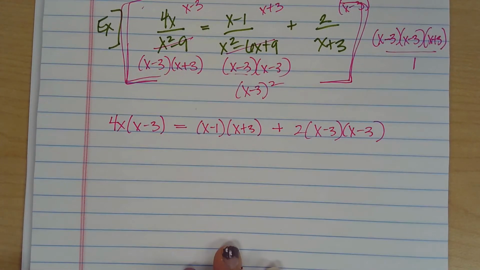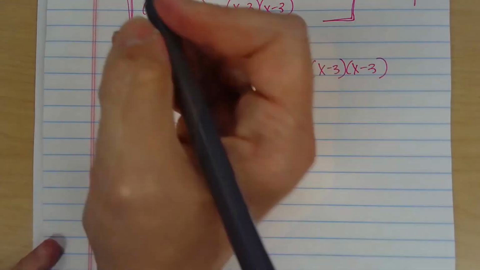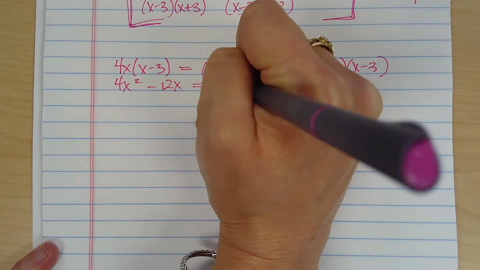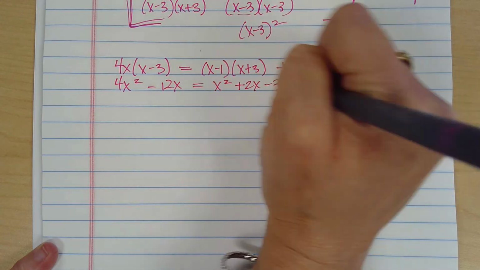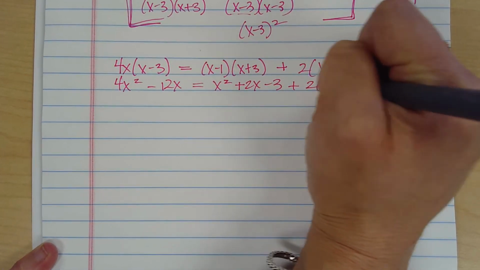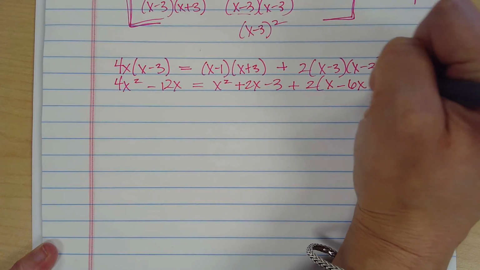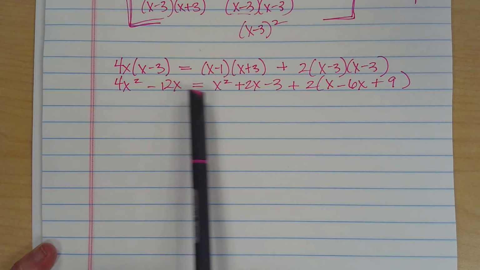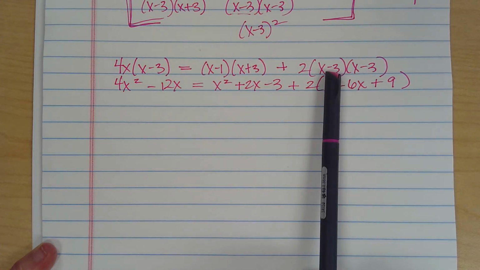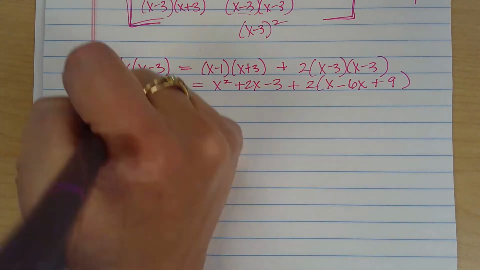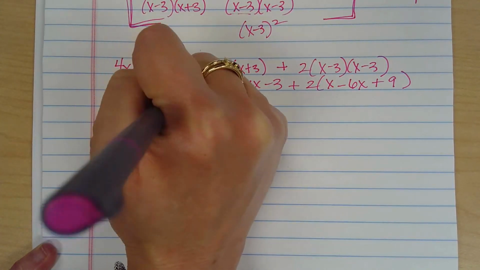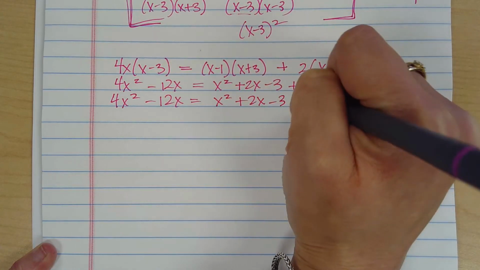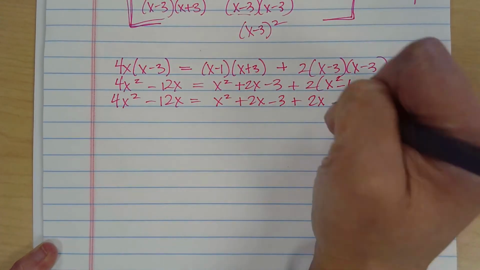Okay, now that we got rid of all the fractions, let's go ahead and distribute and simplify. I just went ahead and distributed through the parentheses here, and I FOILed here. I distributed the x minus 3 times x minus 3, and now I'm going to multiply everything by 2. Oops, this is a squared. I forgot my squared.